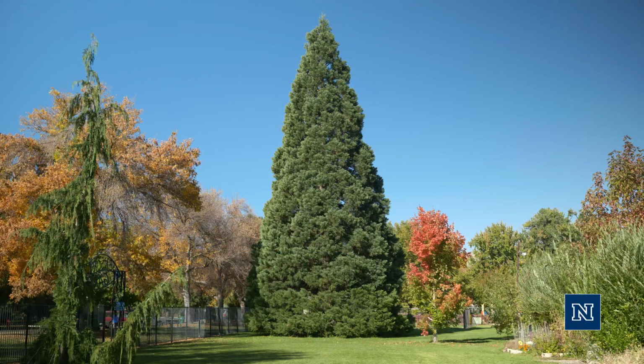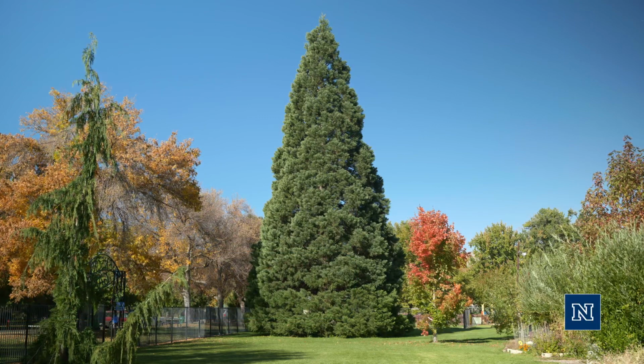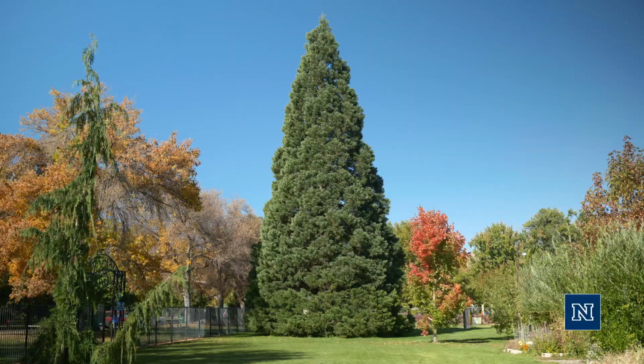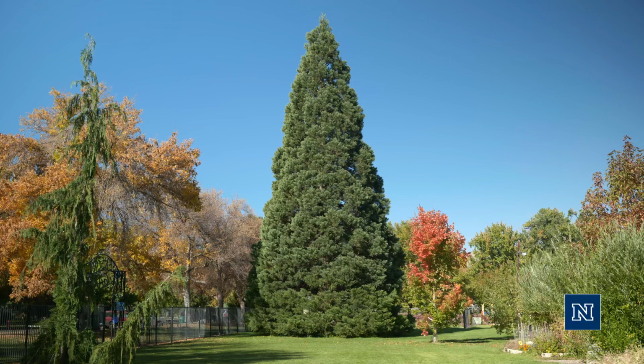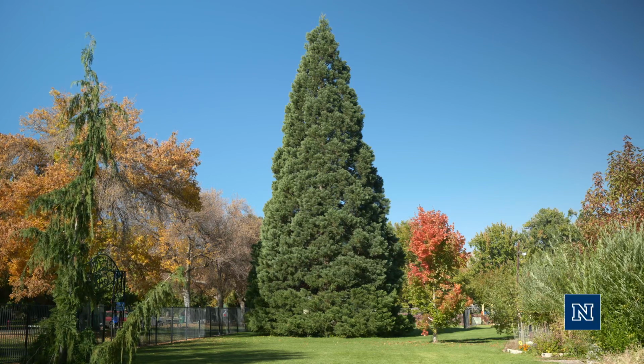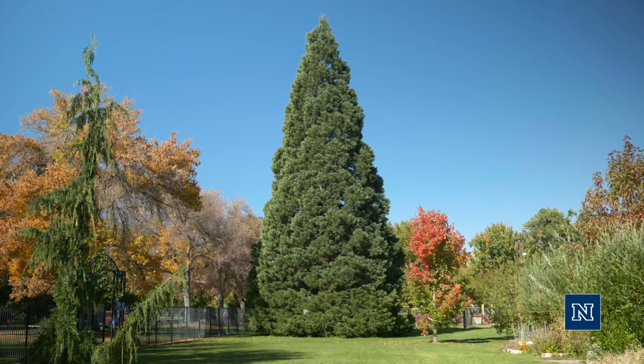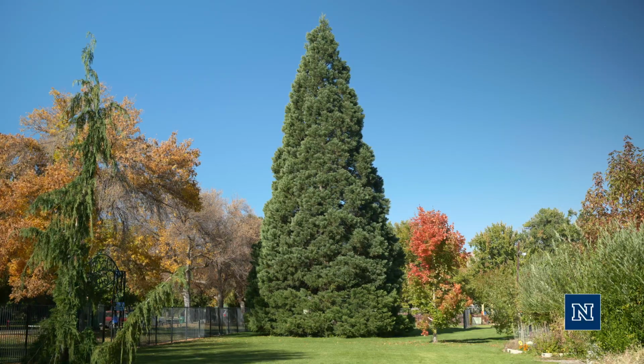This tree is a giant sequoia, Sequoiadendron giganteum. It's known as the largest tree in the world. Now this tree is only 33 years old, but it's already a big tree. It's about 60 to 70 feet tall right now, and it's 4.5 feet in diameter at breast height. Really, the giant sequoia are the tallest trees in Reno.